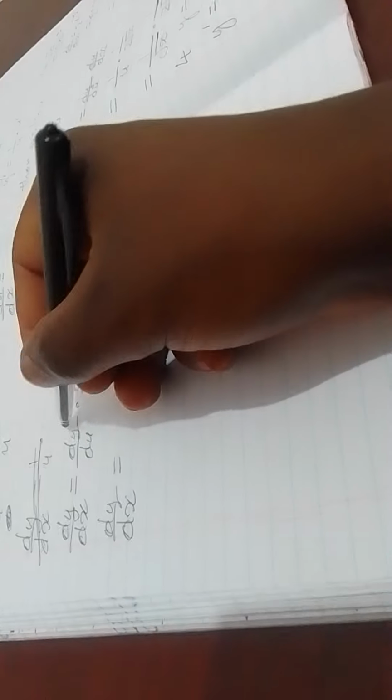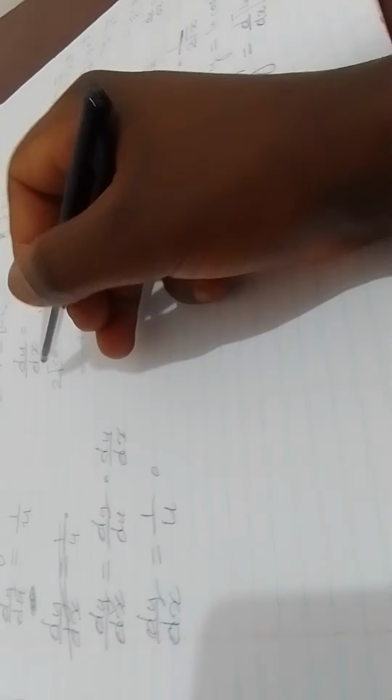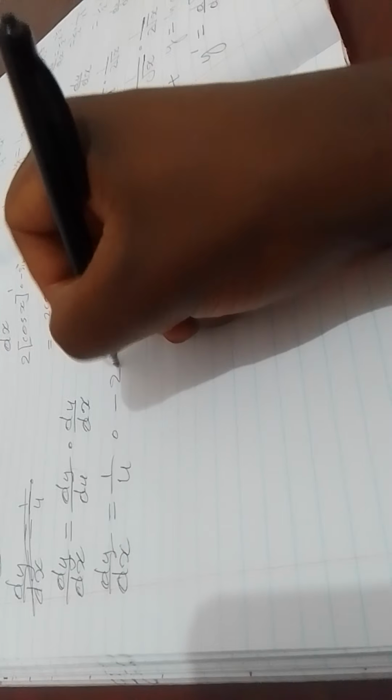So dy over du is equal to 1 over u, times du over dx, which is negative 2 cos x sine x.